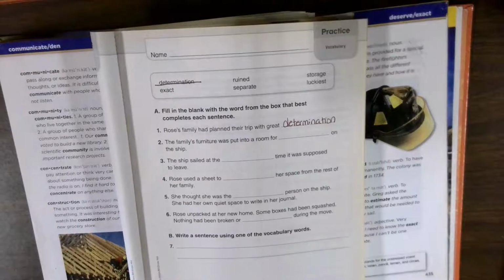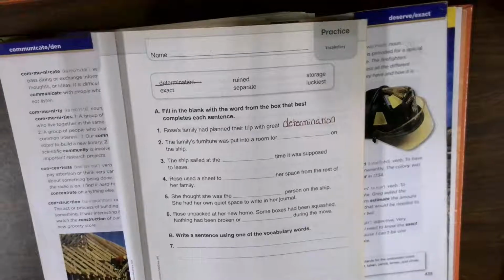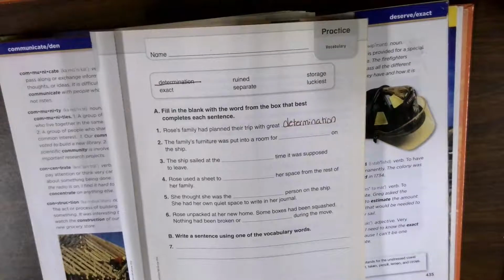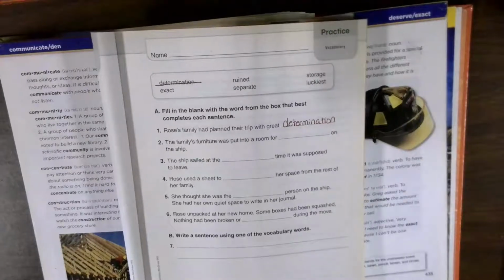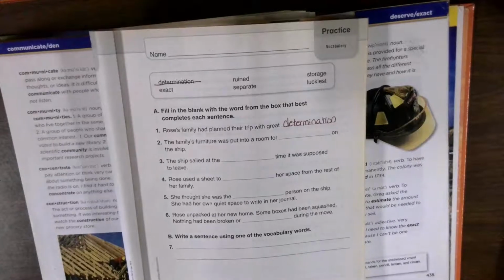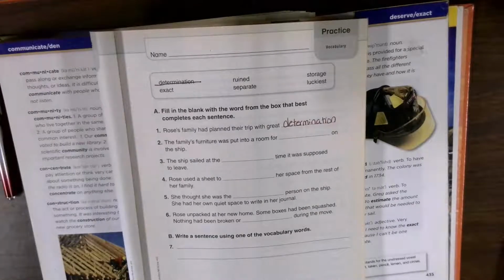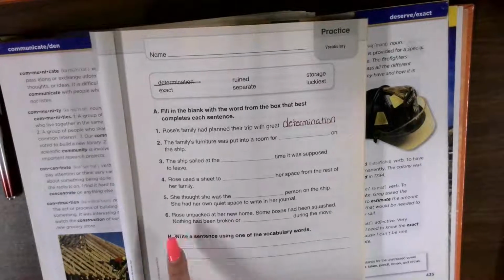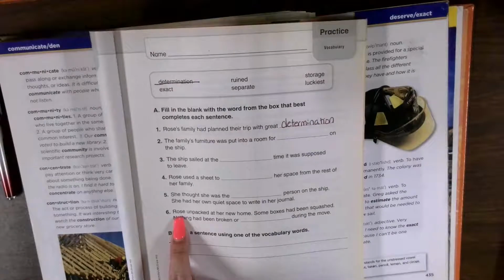Okay, it says, number 2, the family's furniture was put into a room for blank on the ship. Number 3, the ship sailed at the blank time it was supposed to leave. Number 4, Rose used a sheet to blank her space from the rest of her family. Number 5, she thought she was the blank person on the ship. She had her own quiet space to write her journal. Number 6, Rose unpacked at her home.